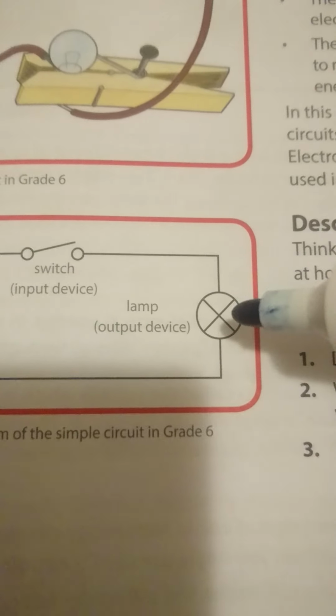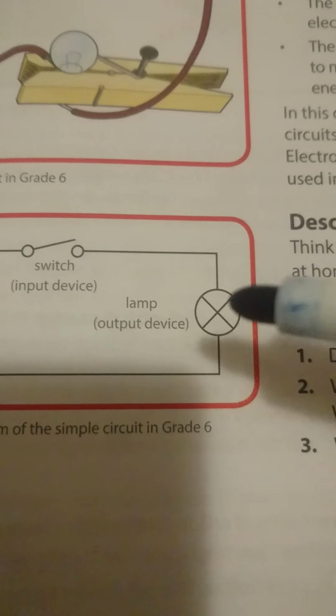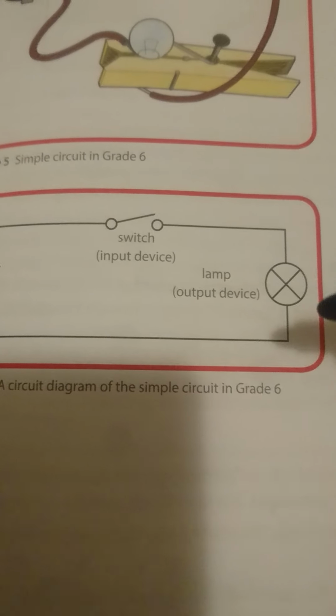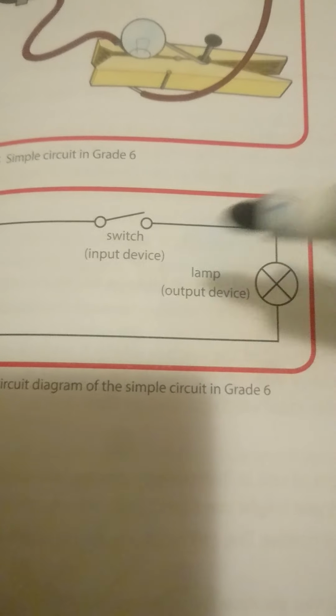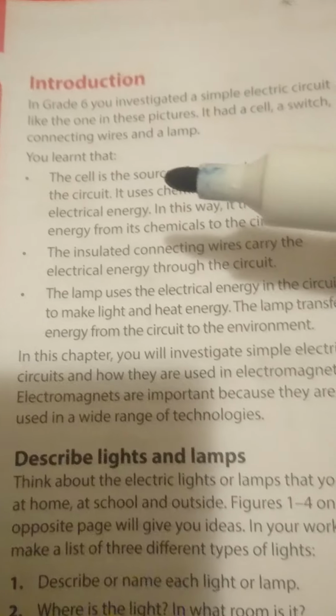Okay, so here we have an open switch and here's a lamp. If the switch was closed and current was flowing through, it was going to reach the lamp and the lamp was going to light up, and current was going to flow to the negative terminal and continuously flow through the circuit to keep the lamp lit. Okay, so things you should already know.